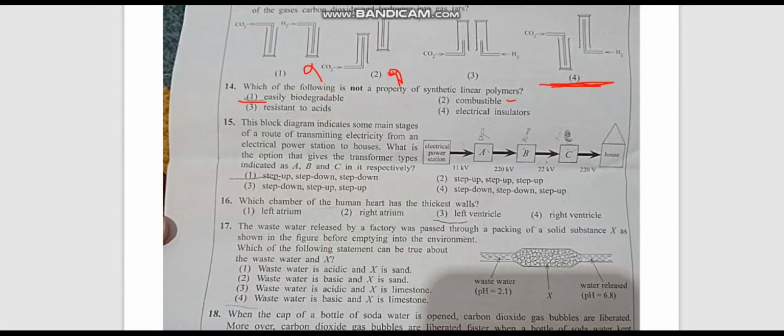15th one, this block diagram indicates the main stages of a route of transmitting electricity from an electric power station to the house. What is the option that gives the transformer types indicated as A, B and C in it respectively? Here 11 kilowatt has become 220 kilowatt. You can see it has increased. So this should be step up. So first should be step up.